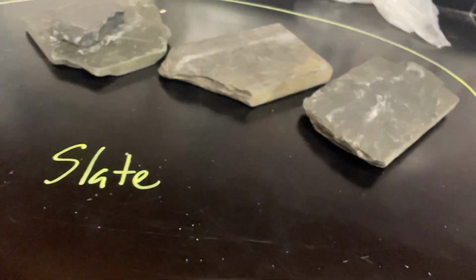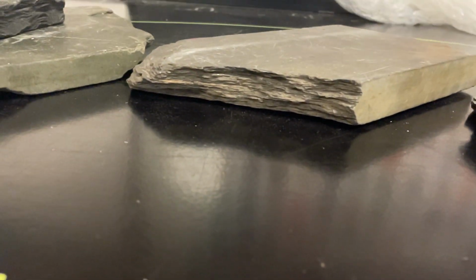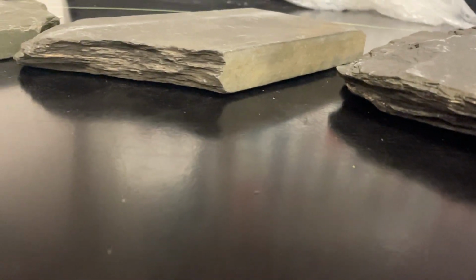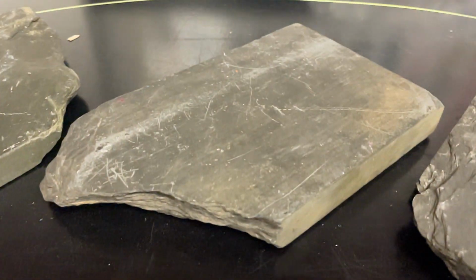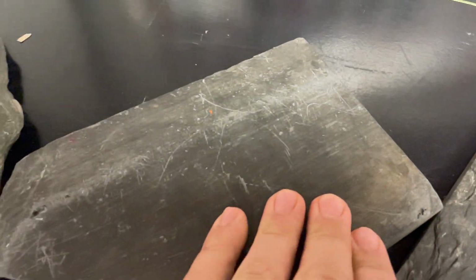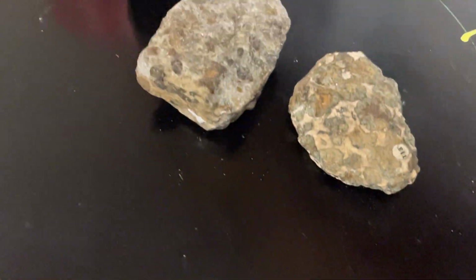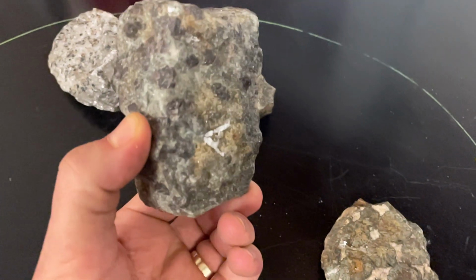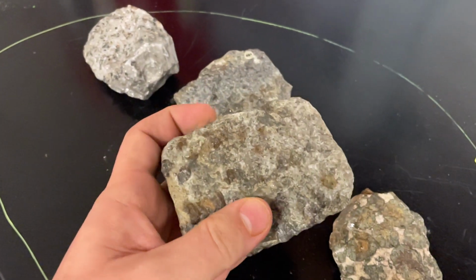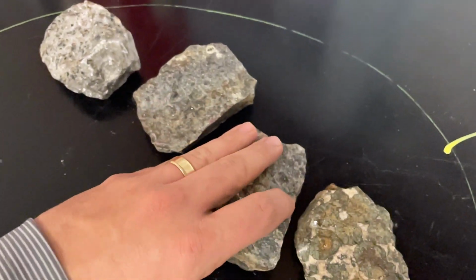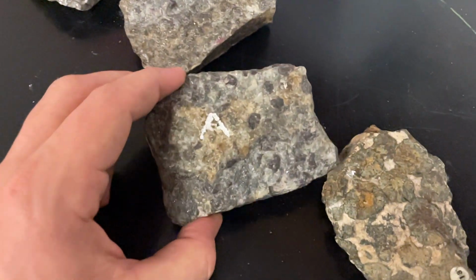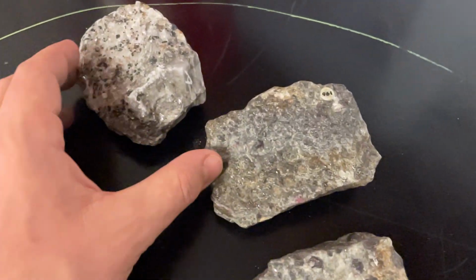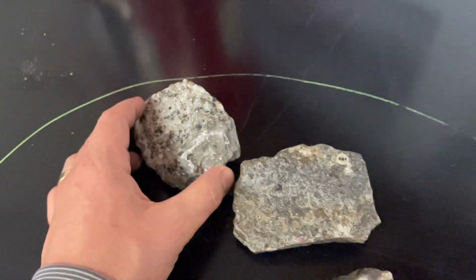Slate, as you recall, we call that one foliated. We see those folds, those layers, and it's non-coarse grained. We cannot see individual grains here. Schist, we see is non-foliated, no layers. And what do you think, coarse or non? Coarse-grained, right? We can see those individual pieces.